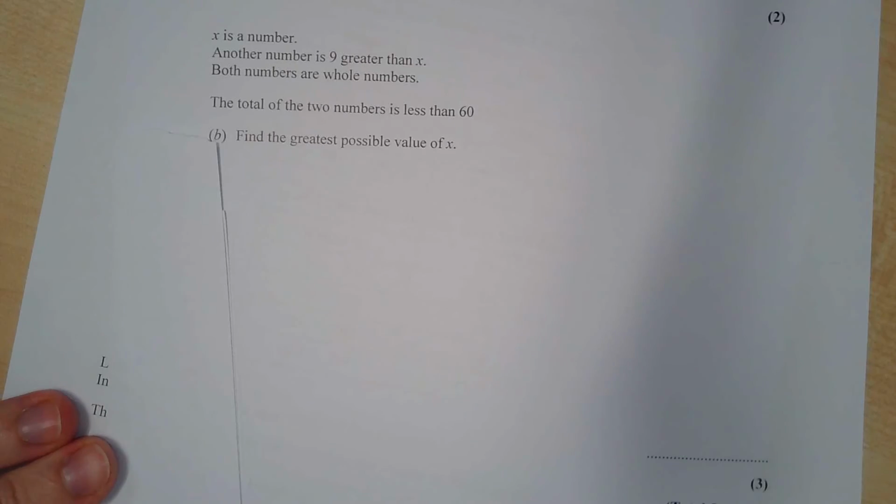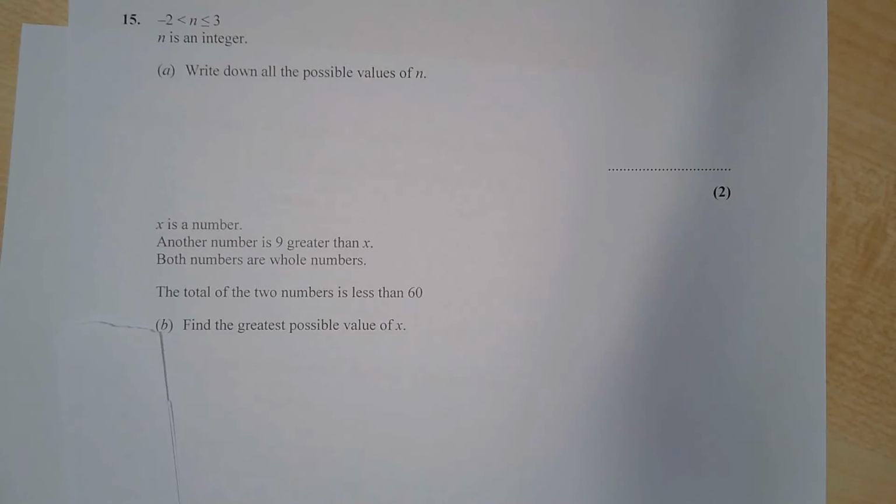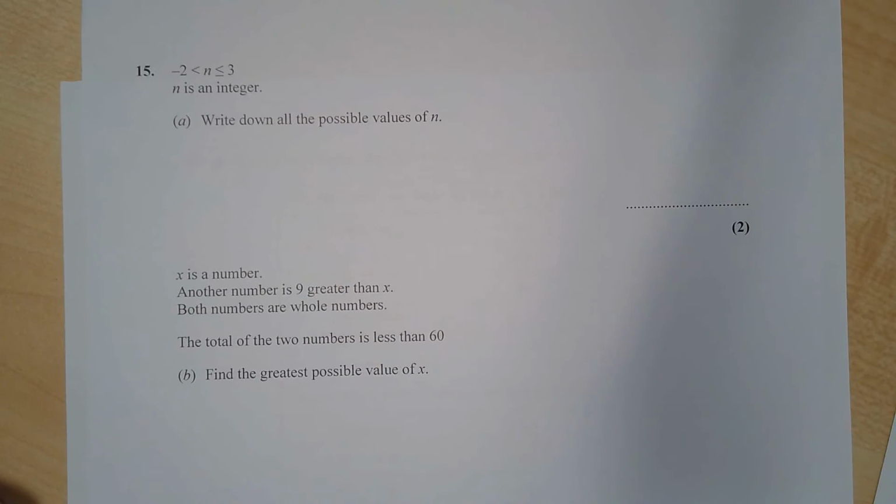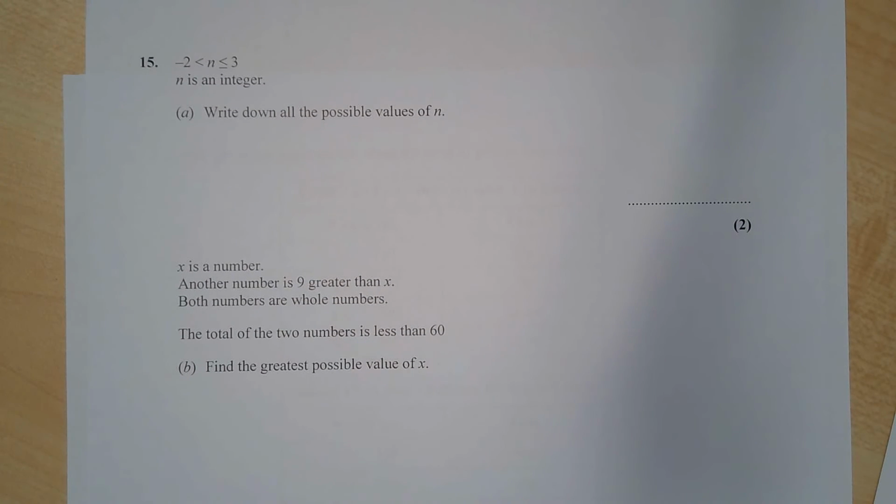Okay, last question now. This is question 15. We've got an inequality: -2 is less than n, which is less than or equal to 3. n is an integer. Part A, write down all the possible values of n.